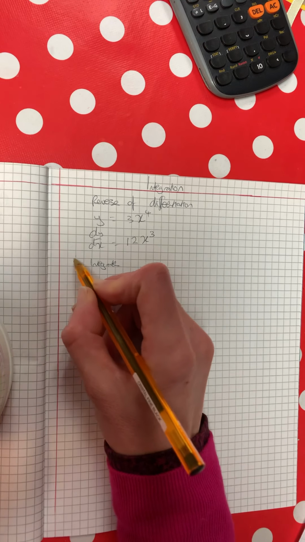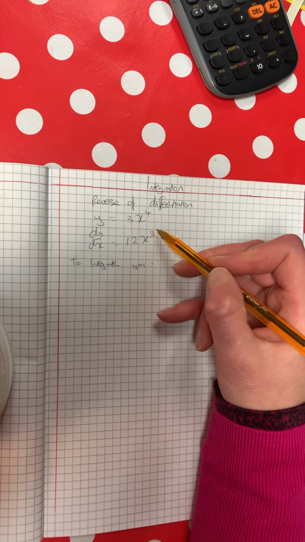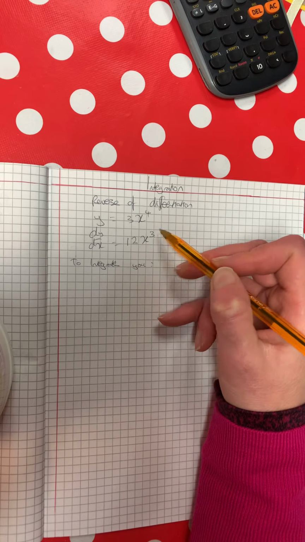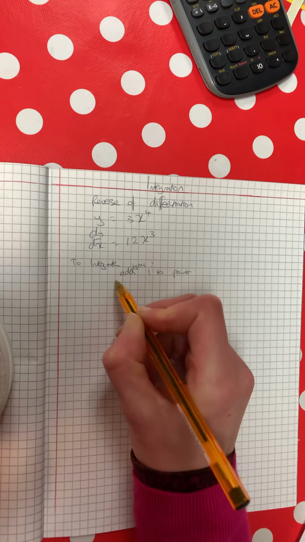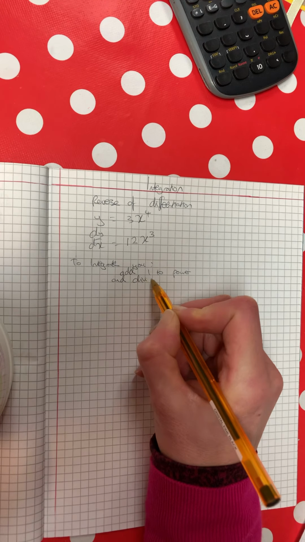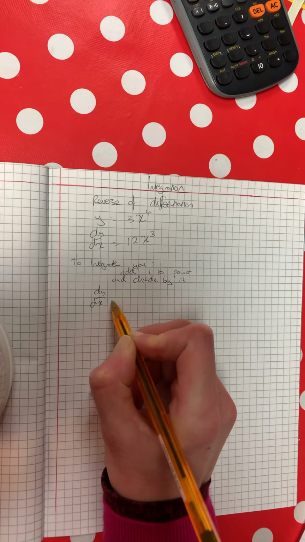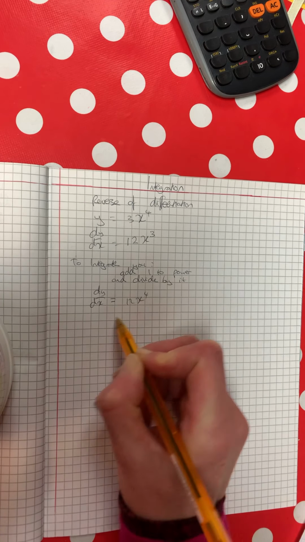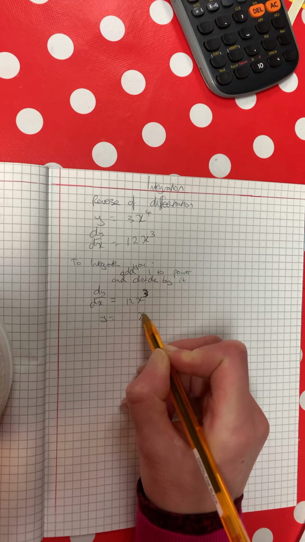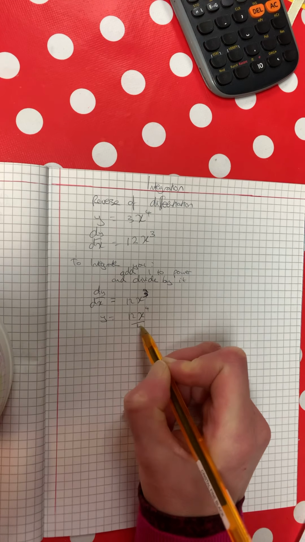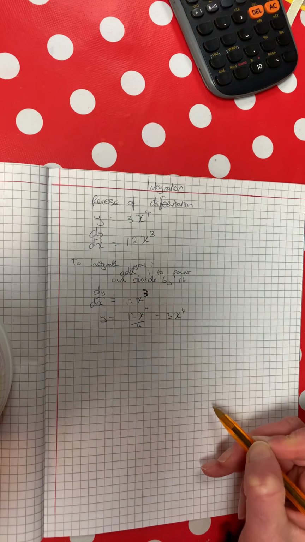So to integrate, first of all, we took the power to the front, then we took 1 away. To integrate, we're going to add 1 to the power and divide by it. So we're doing it all in reverse. For example, if you have dy by dx, which is 12x cubed, and if you're trying to integrate it, you add 1 to the power, you divide by it, and 12 divided by 4 is 3. So you've arrived back at where you're starting from.